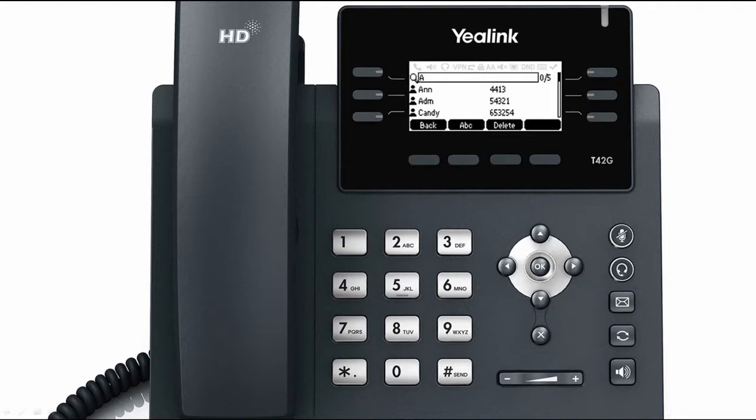To call a contact, press the Directory key, choose All Contacts, select your desired contact, and press the Send key to begin dialing.